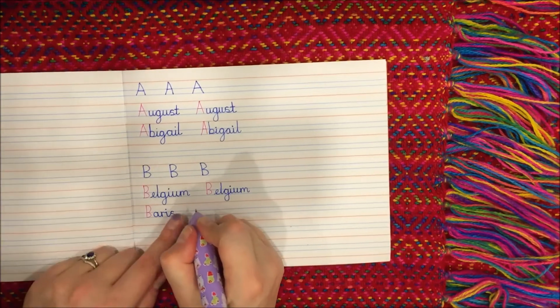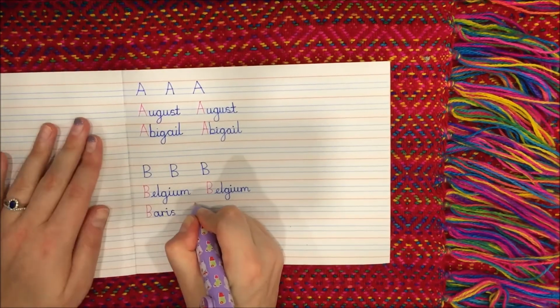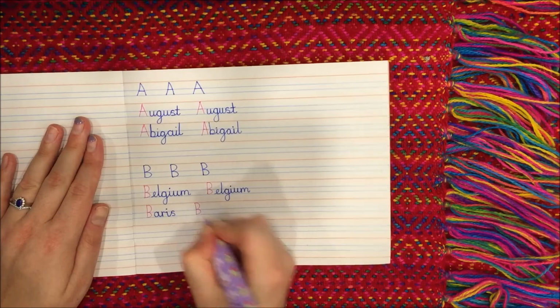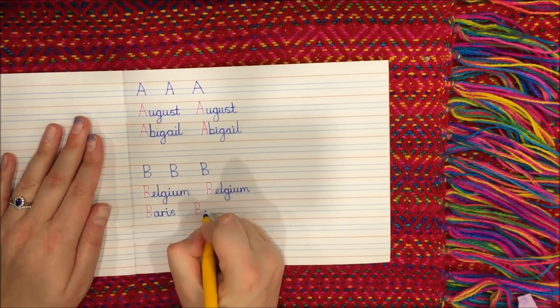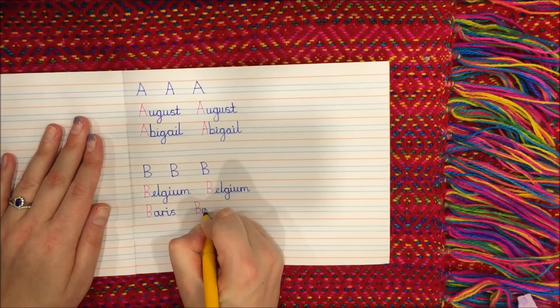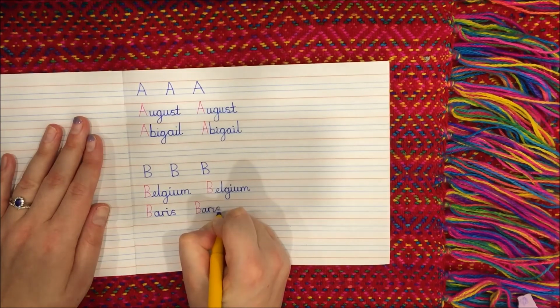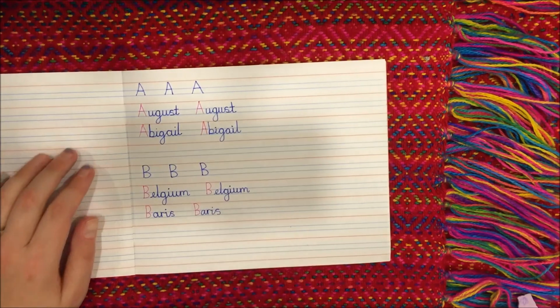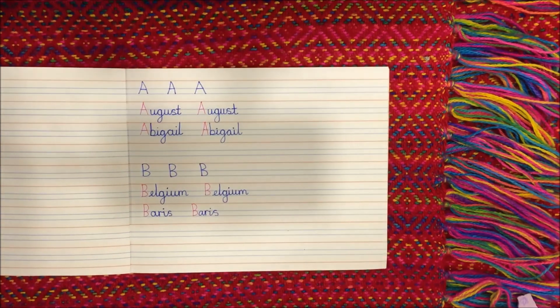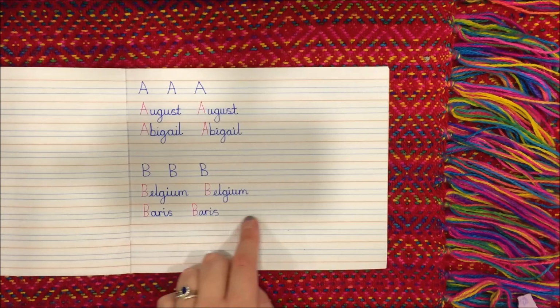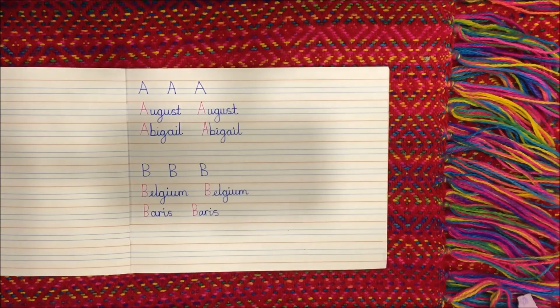Let's try again. Finger space. Down for your B. Two tummy bumps. Leave a tiny space. A. Up, down, up for your R. Wiggle. Go down straight into your I. And then your S. I would like you to pause the video and write the name Barish for a whole line. How did you get on?